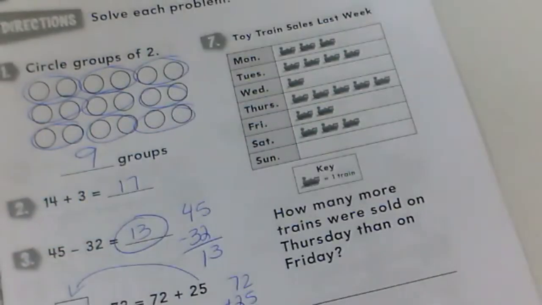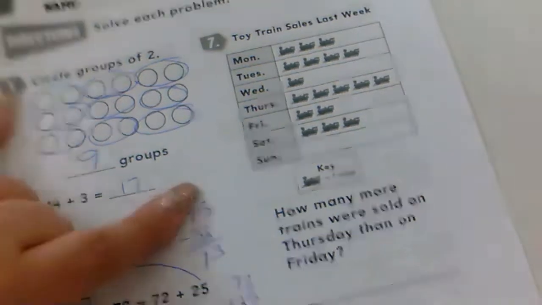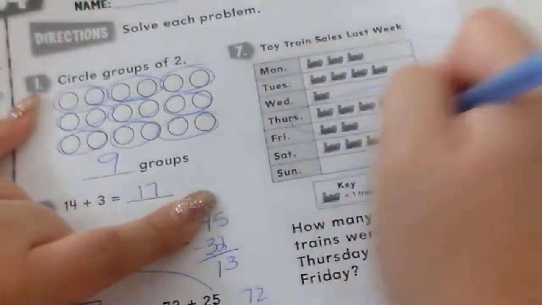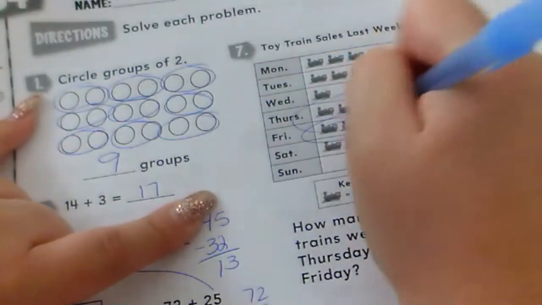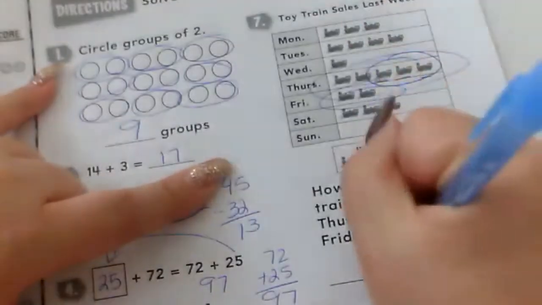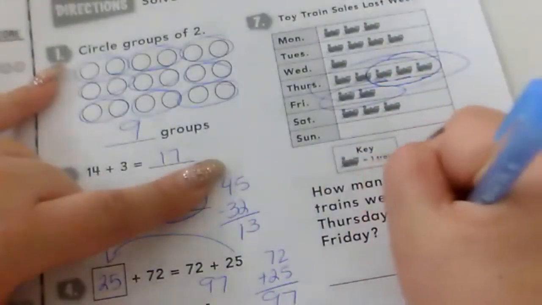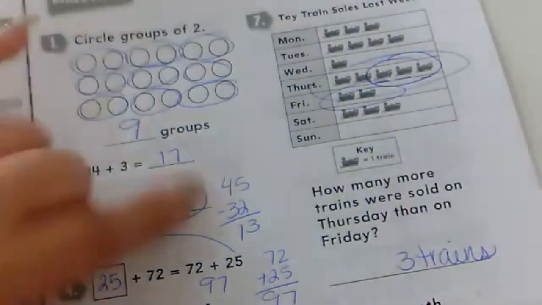Number 7, toy train sales last week. How many more trains were sold on Thursday and Friday? So I find Thursday. Thursday is here. Friday is here. And the difference is 1, 2, 3. 3 trains. That is the difference. 3 trains. And I write my unit, right?